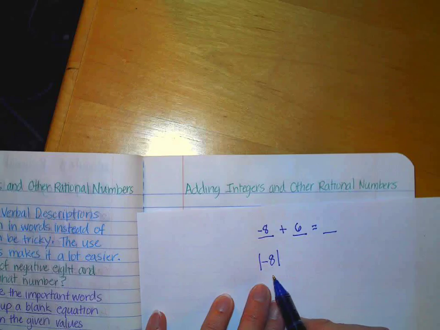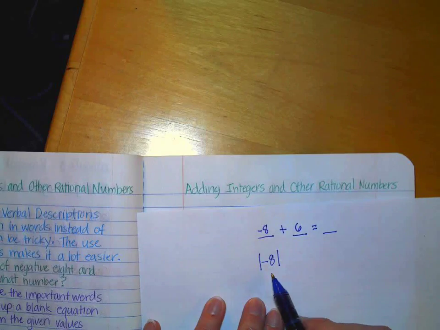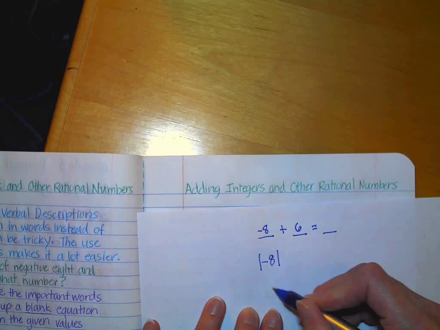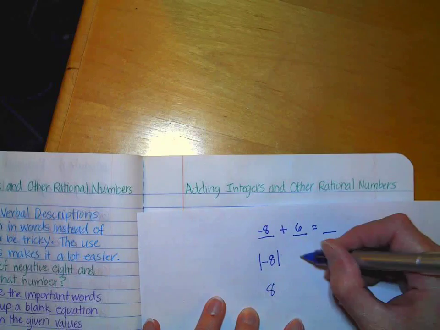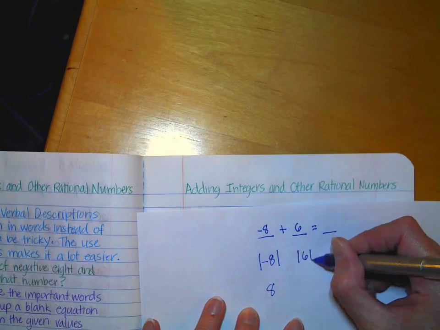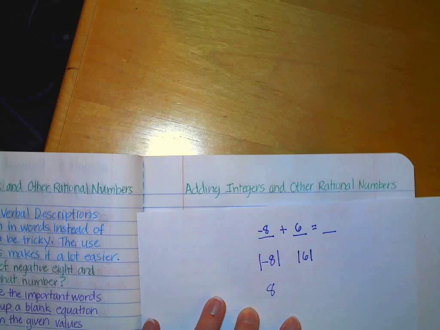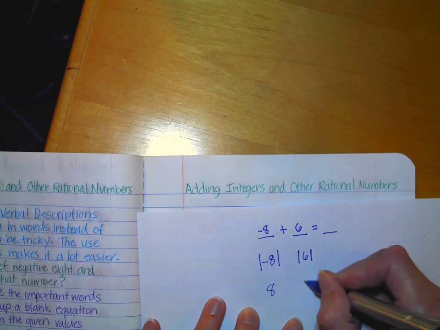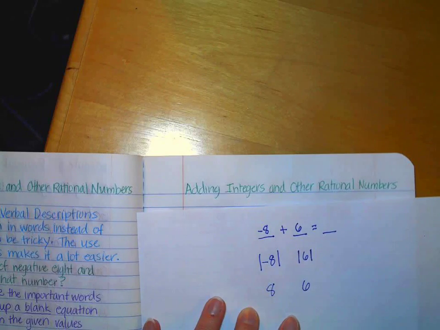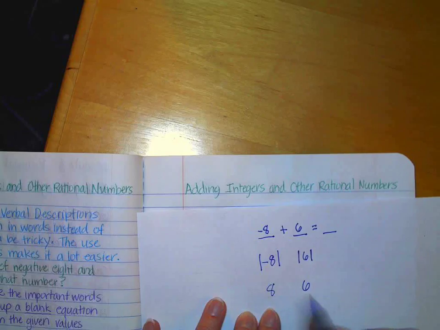Oh, you can't see it. Now you can. What does that mean? That means that the distance from 0 to -8 is how far? 8. That's right. Okay, if I take the absolute value of 6, what does that mean? The distance from 0 to +6 is 6. Remember, kiddos, distance is always positive.